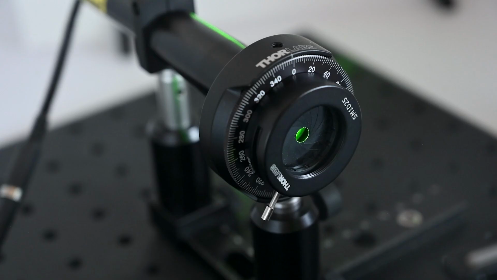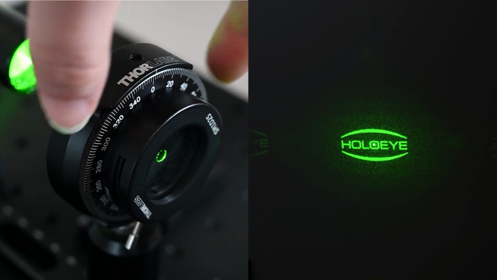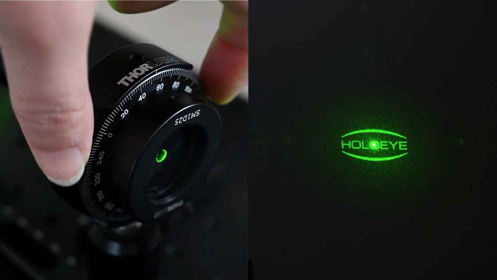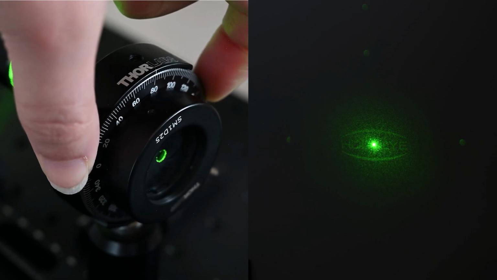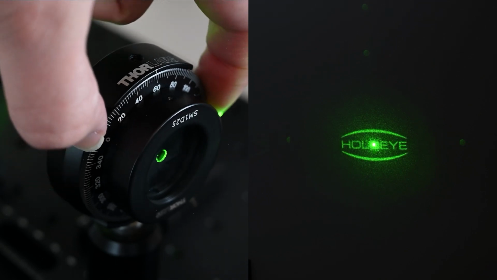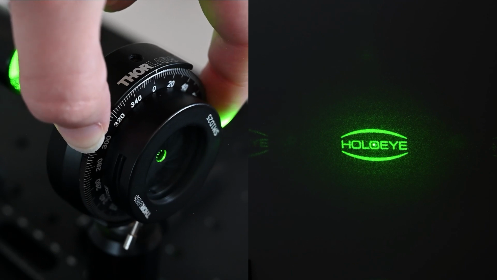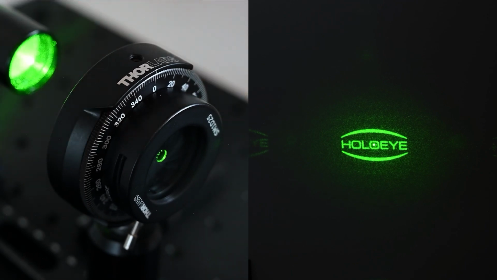To use the SLM for phase-only modulation, the incident polarization has to be along the director axis of the LC molecules. For most HOLOEYE SLMs, it is along the long display axis. Any other incident polarization would lead to undesired cross-modulation between phase and amplitude modulation.